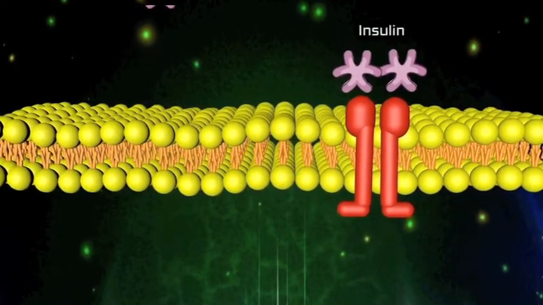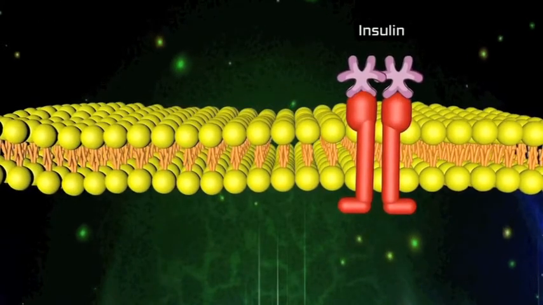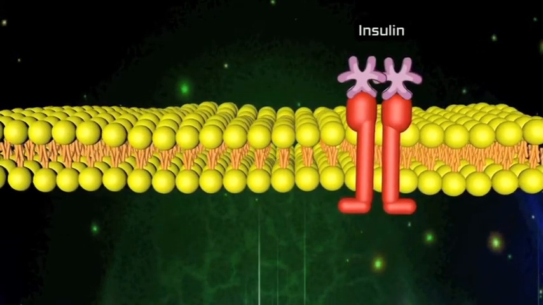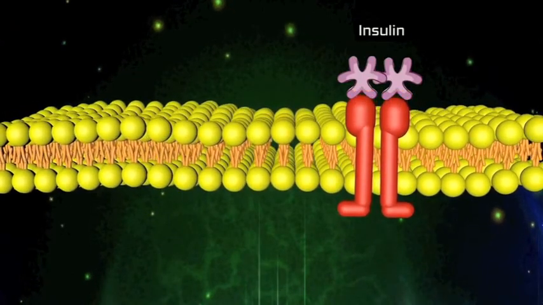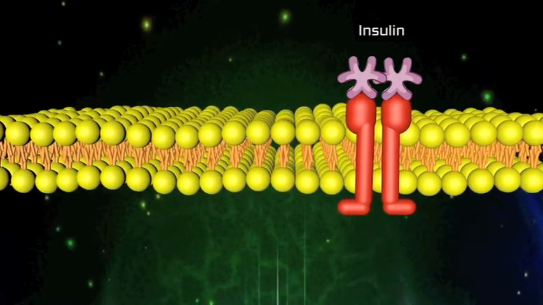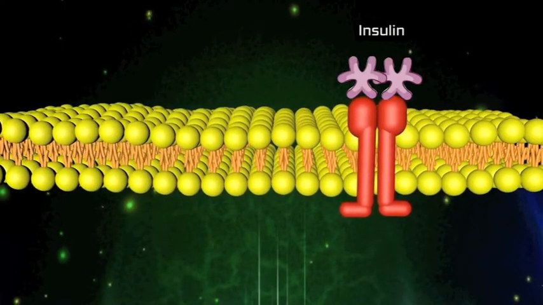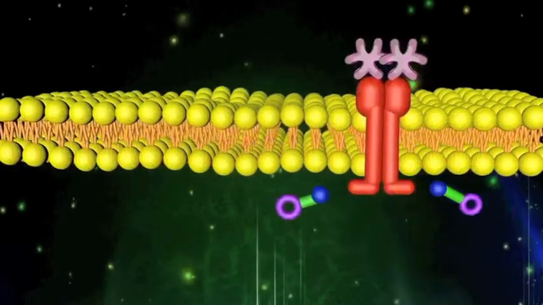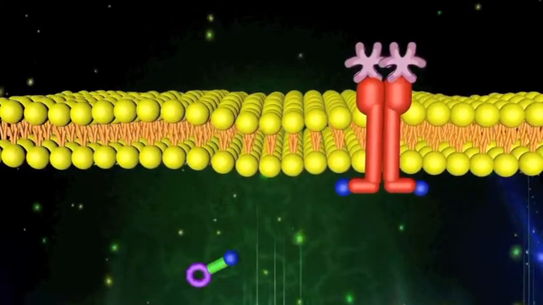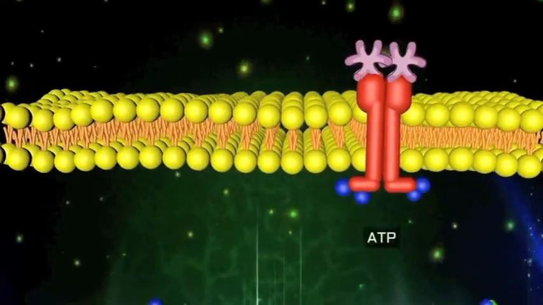Insulin is the primary messenger of this particular pathway. It binds to the alpha unit of the receptor. It causes conformational changes of the beta unit. As a result, the beta unit is phosphorylated with the presence of ATP, adenosine triphosphate.